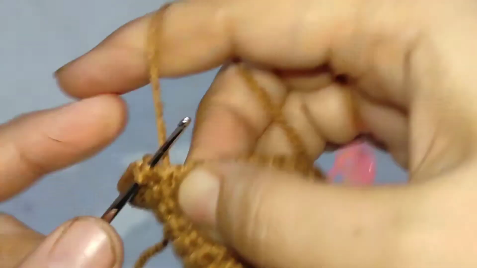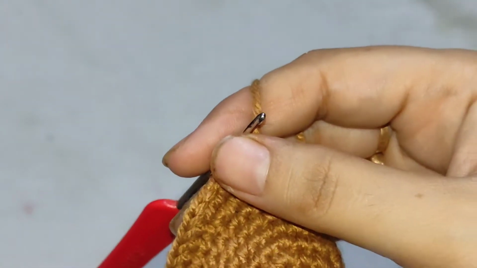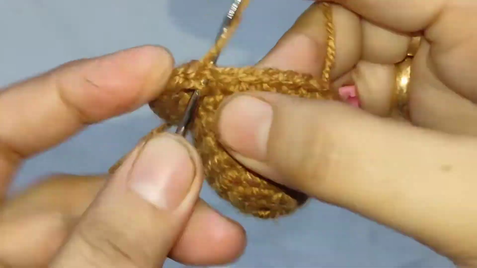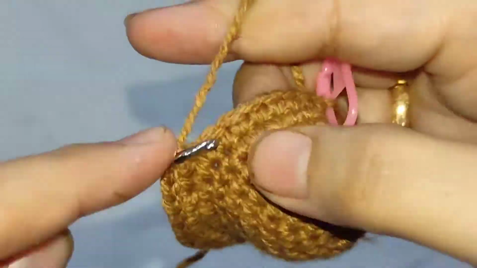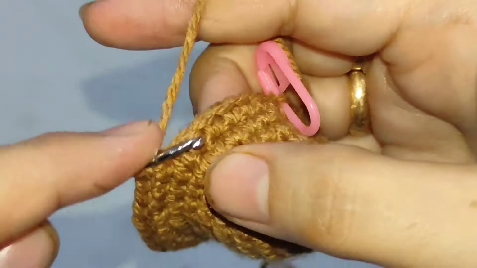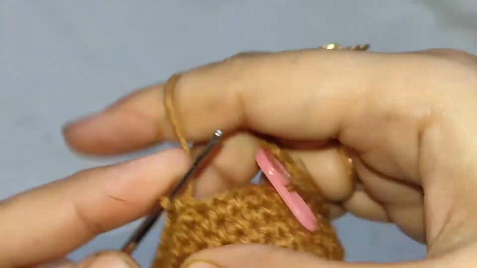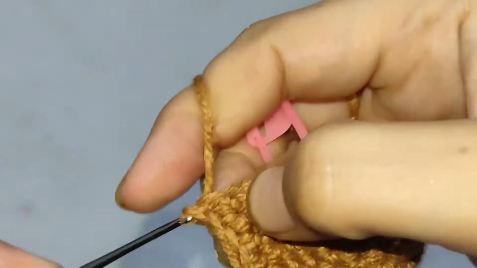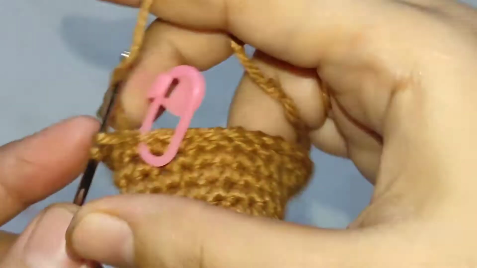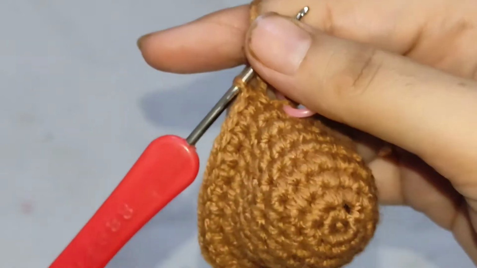Repeat this 3 times, meaning 2 single crochet and then increase. Now last I have 9 single crochet. 1, 2, 3, 4, 5, 6, 7, 8 and 9. 9 single crochet. Now at the end of this round I have 32 single crochet.